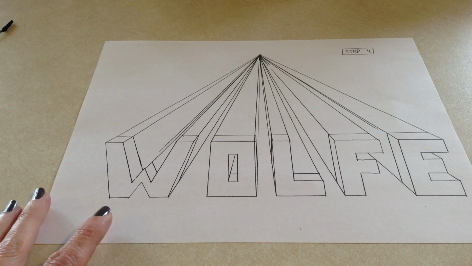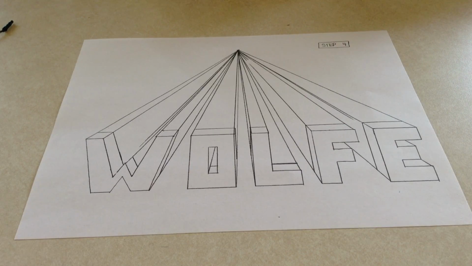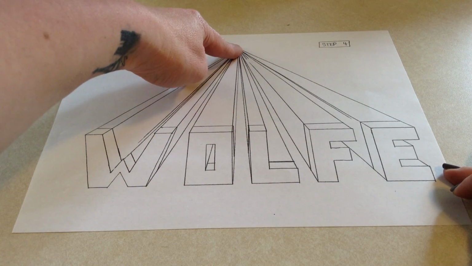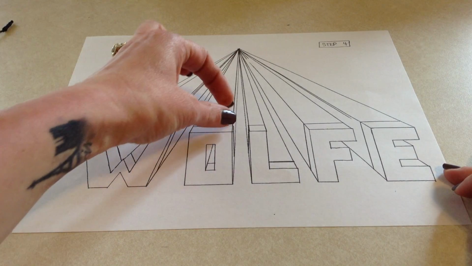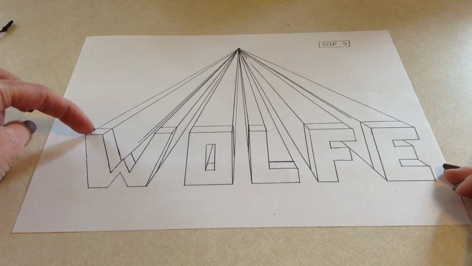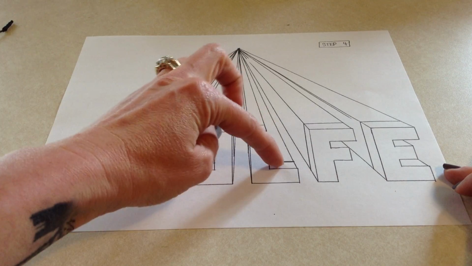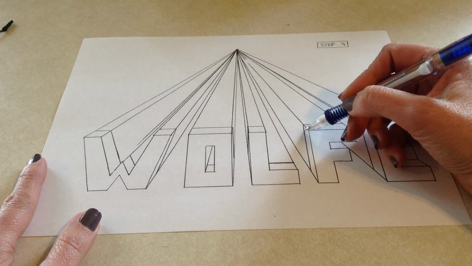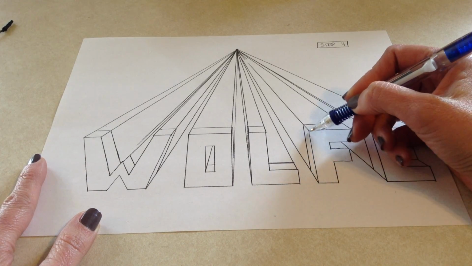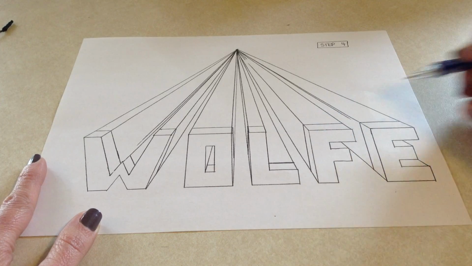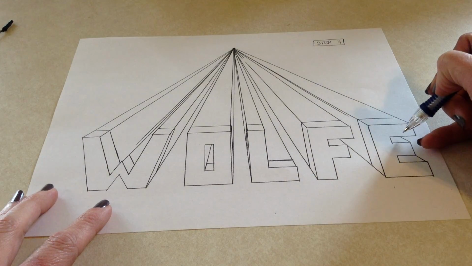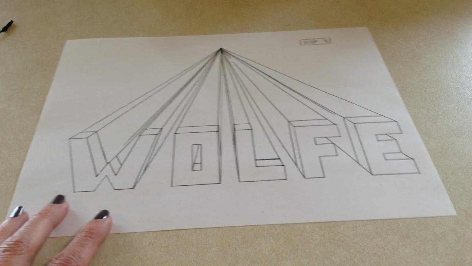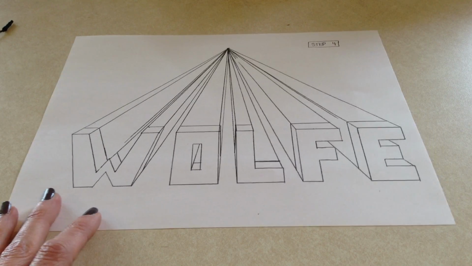Now, what you want to try to imagine is that there's a light shining from below the letters going here to the vanishing point. So it's going to create the shadows, and that's what we're seeing here, is these edges, the shadows. So again, all of these lines are parallel to the edges of the actual letter. And again, notice that none of the lines went through the letters. So this is what your paper should look like after step 4.